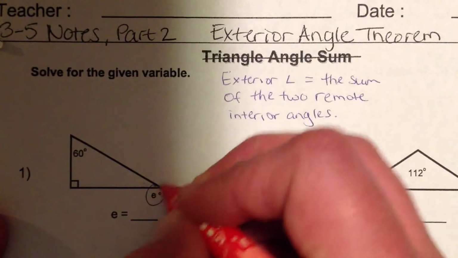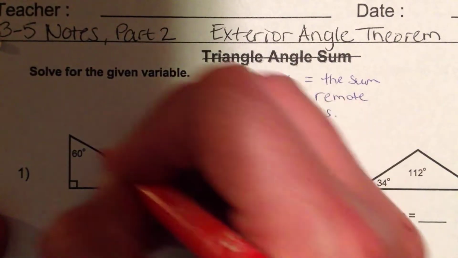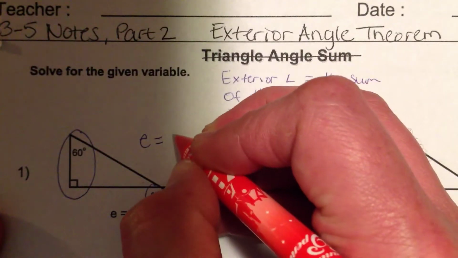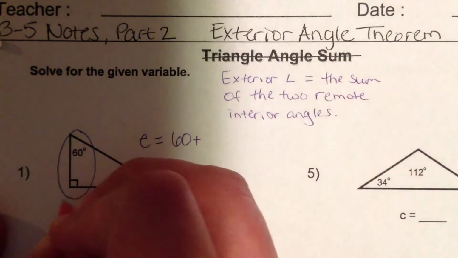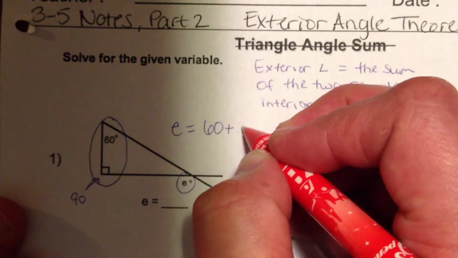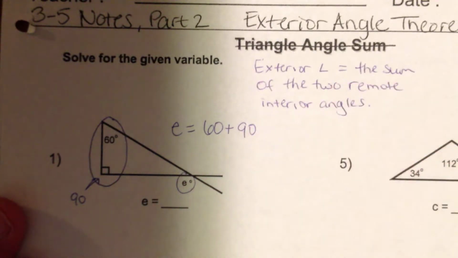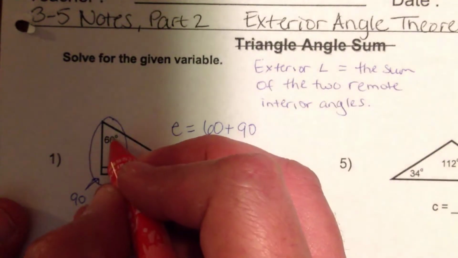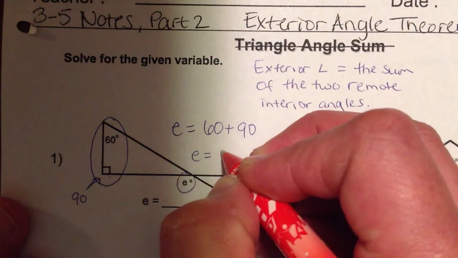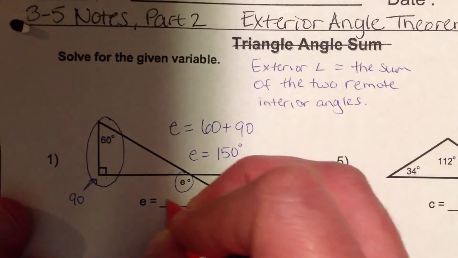So the exterior angle, which is angle E, is the sum of the two remote interior angles, which is the sum of 60 plus, remember, this box means that the angle is 90 degrees, it's a right angle. So the exterior angle E is the sum of the interior angles 60 and 90. So the sum of 60 and 90 is 150 degrees.